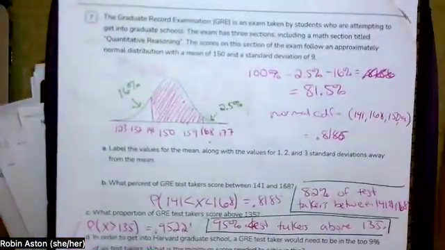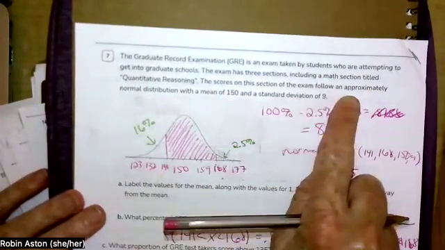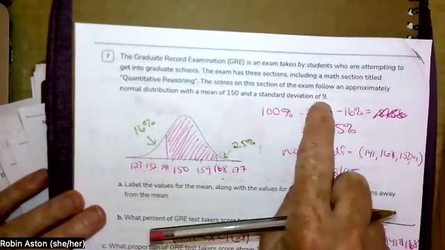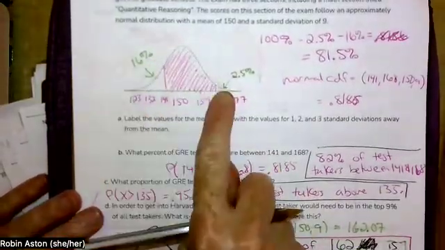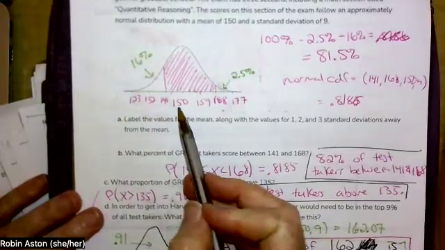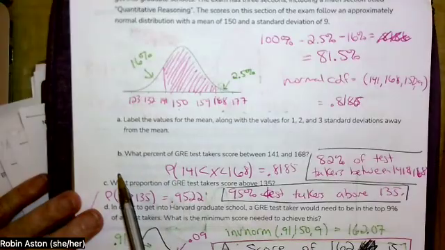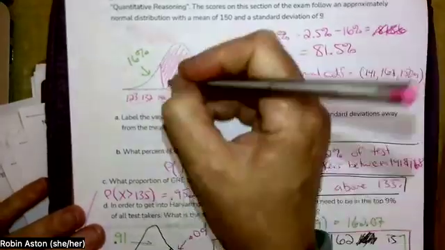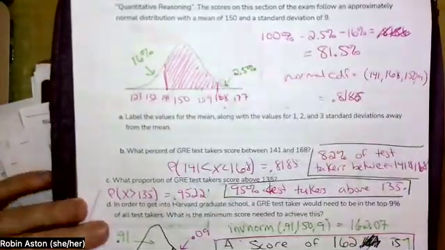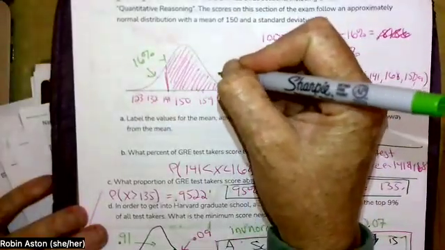Okay, almost done. Last problem, I've got the Graduate Record Exam, GRE, and they have three sections. A quantitative reasoning, it's normal, mean of 150, standard deviation of 9. So I labeled 150, and then I labeled the standard deviations just like they ask for in A. So I feel like everybody should be able to do that. Here I wanted 141 and 168. These happen at precisely -1 z-score and this is 2.